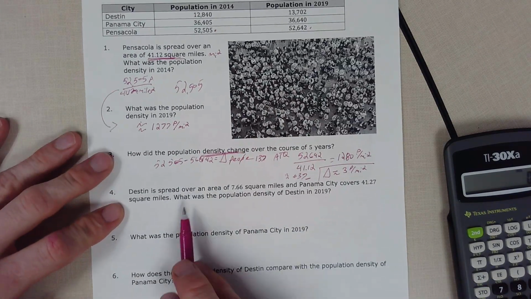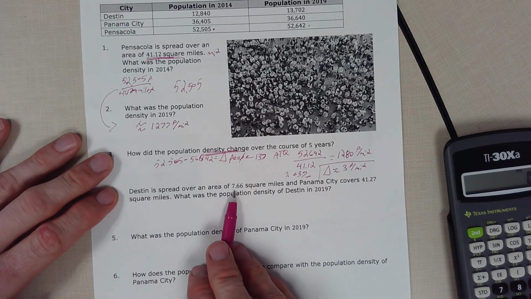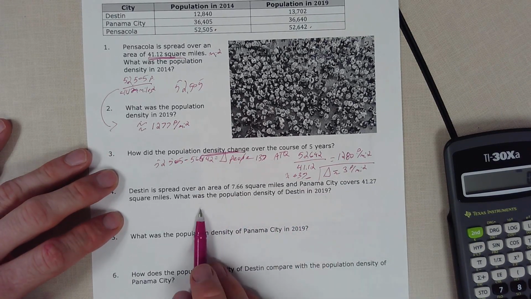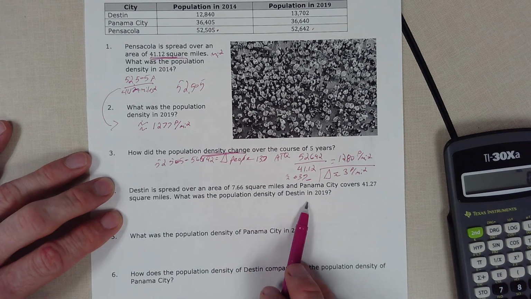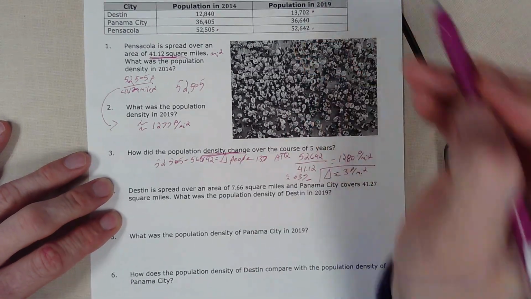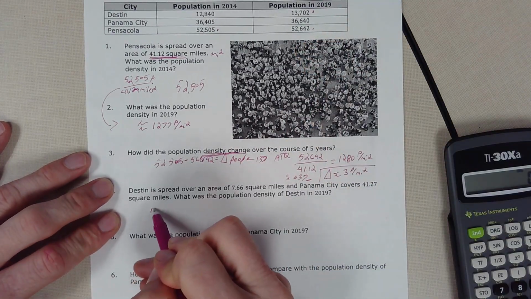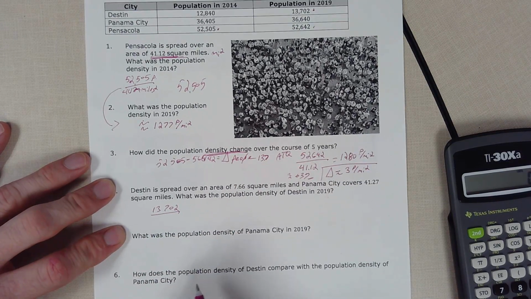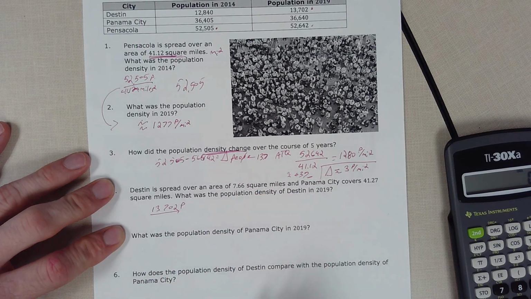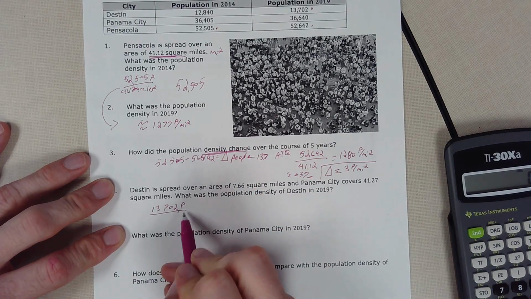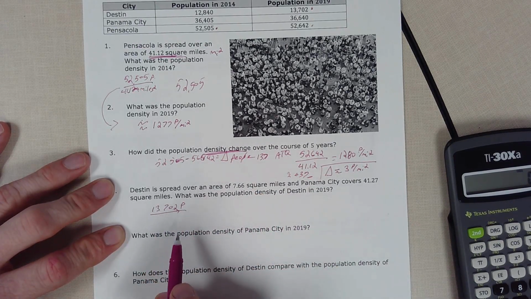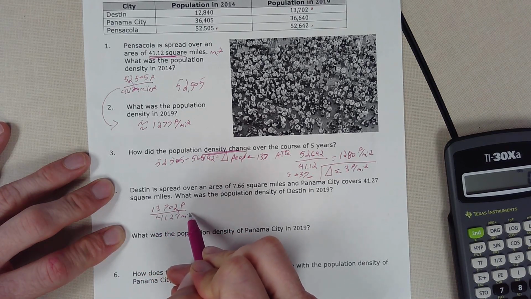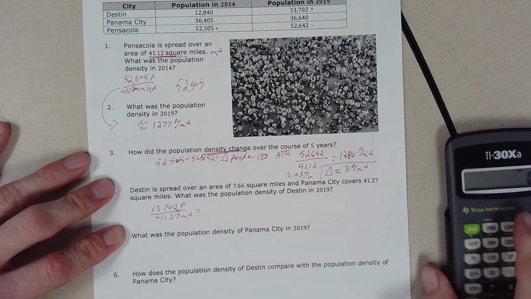Okay, so Destin is spread over an area of 7.776 square miles. What is the population density of Destin? Okay, in 2019, right? So again, this is 13,702 people divided by 41.27 square miles, right?